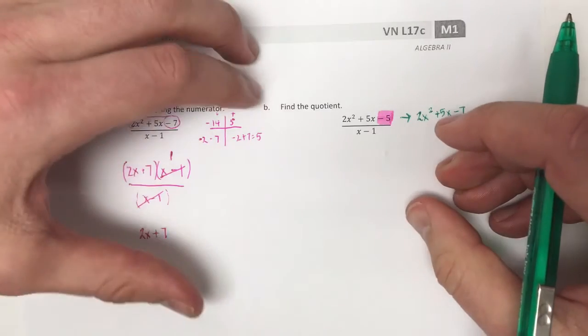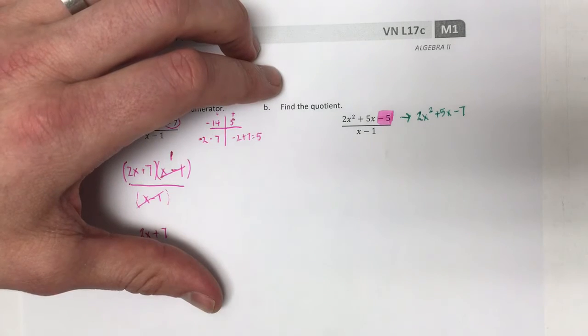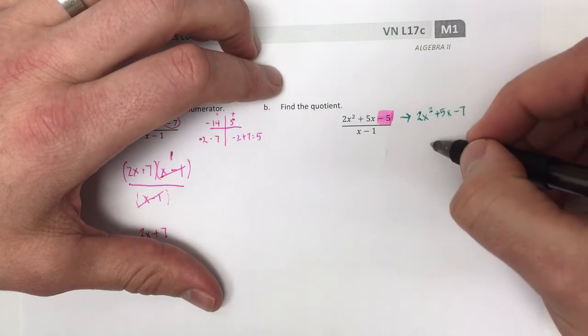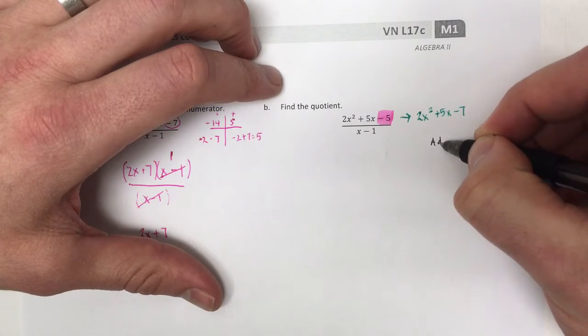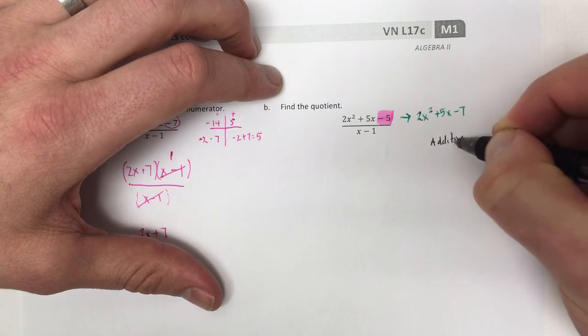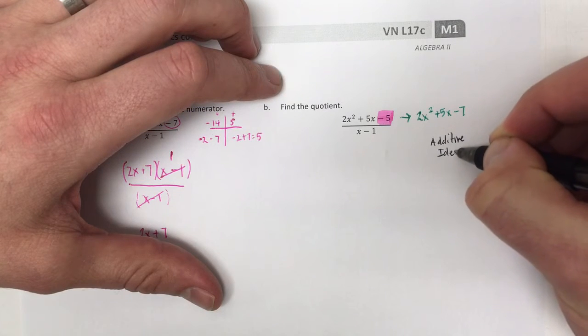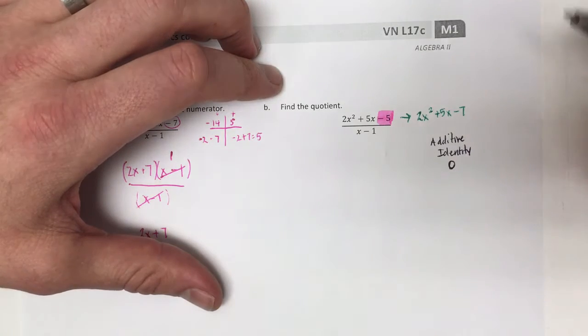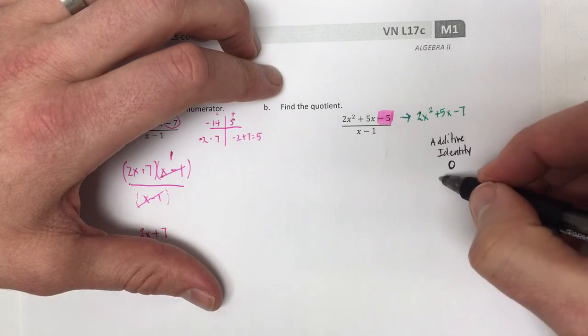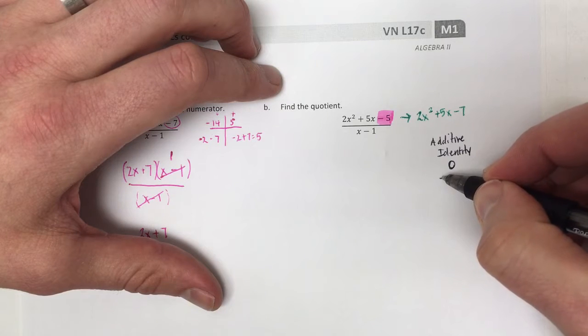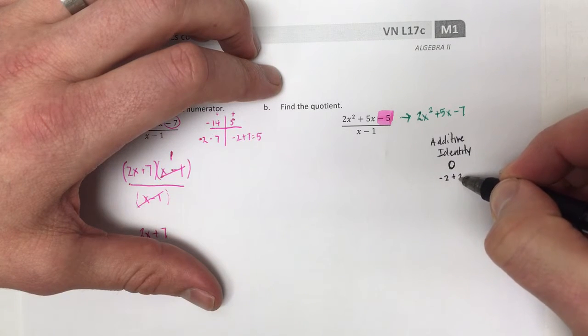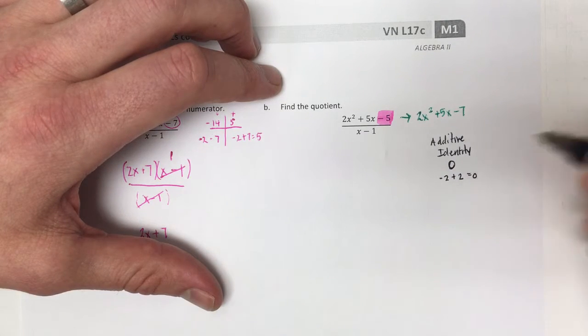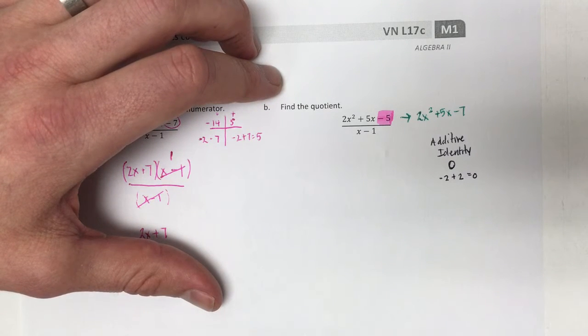And so what we can do, there's this neat trick: there's this thing called the additive identity, which we should know is 0. So if I were to add and subtract the same number, or subtract and add the same number, it would keep everything balanced.